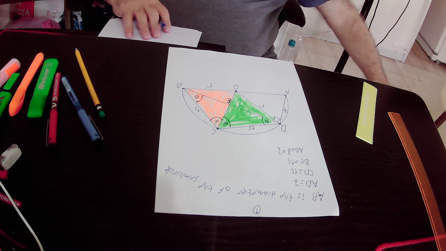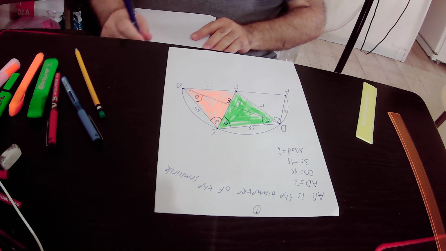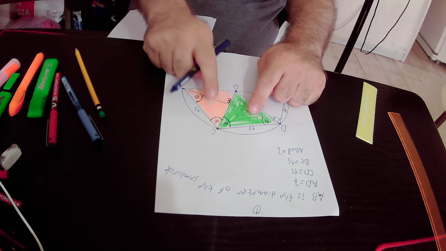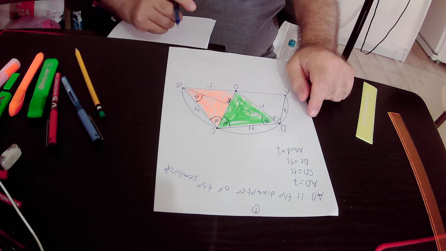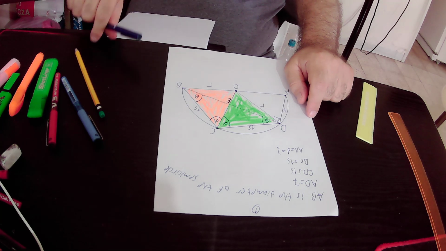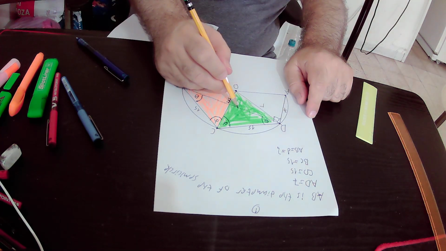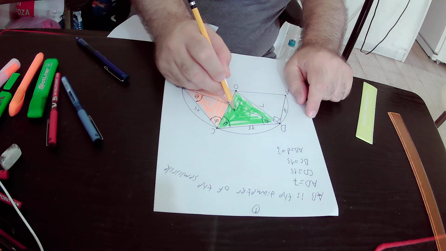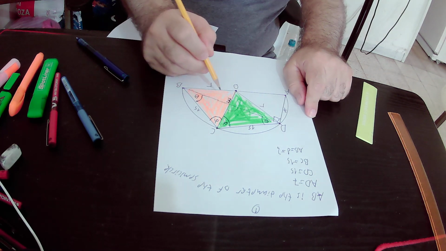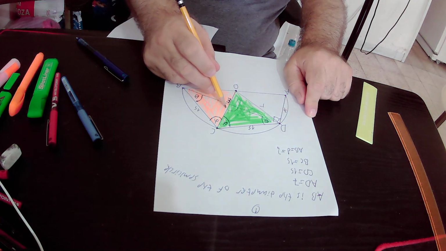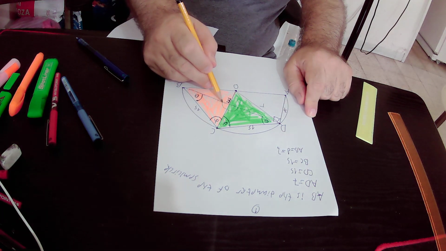Okay, so from the fact that those two triangles are congruent to each other, we can deduce that angle DEC in the green triangle is equal to angle BEC in the orange triangle.